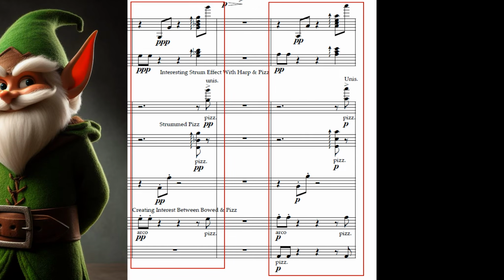This brings me to one of my favorite backings, this kind of Ravel-ish, kind of sometimes bowed, sometimes pizzicato, strummed pizzicato, and then harp.